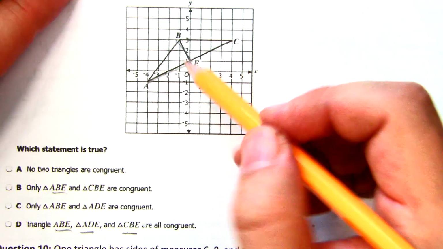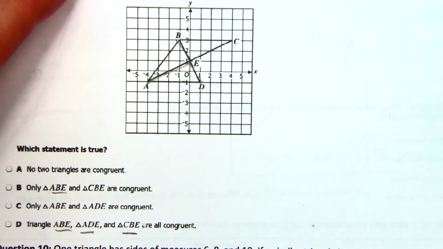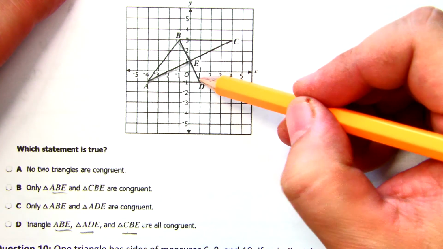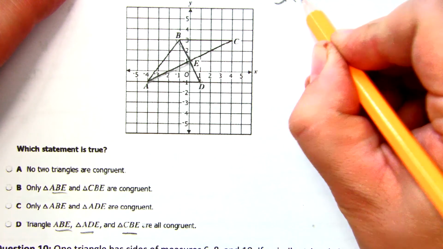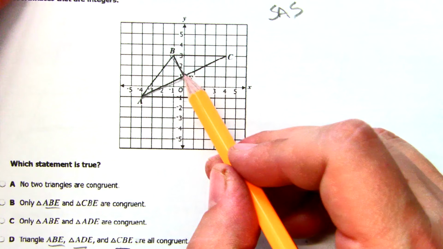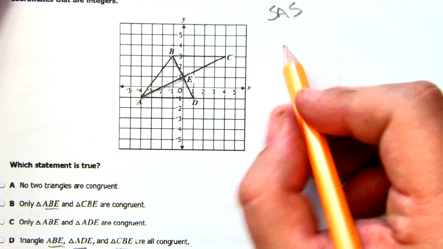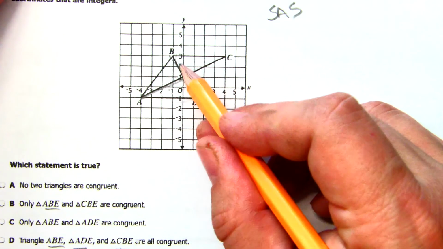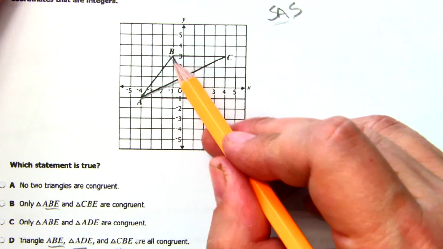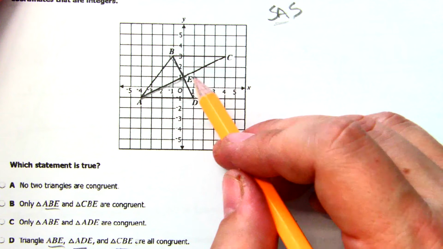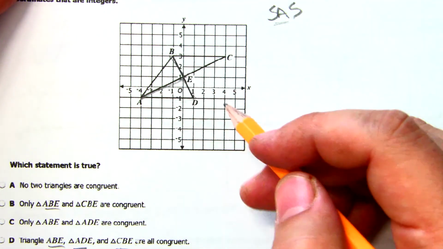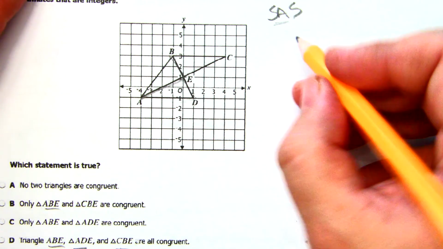And I can do it a couple different ways. I think the easiest way is going to be to use side, angle, side. I'll show you what I mean. Side, angle, side is going to say that, well, first of all, let's talk about the angle. Basically, I can look at these two. They look like they're perpendicular. It looks like they make right angles. Well, if they're perpendicular, then the slopes of BD and AC should be negative reciprocals of each other. Well, are they? Let's check.